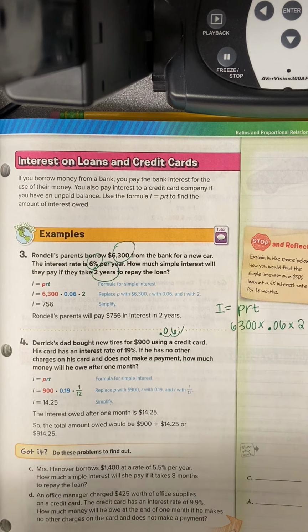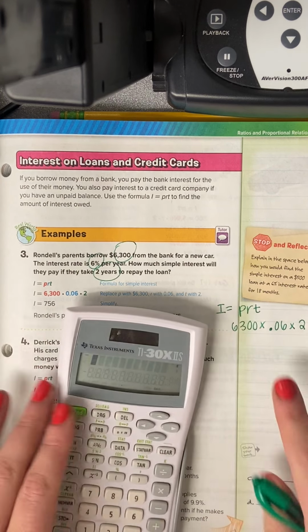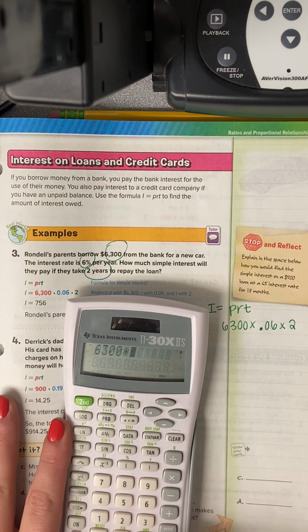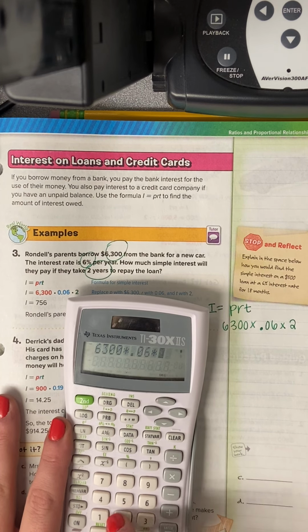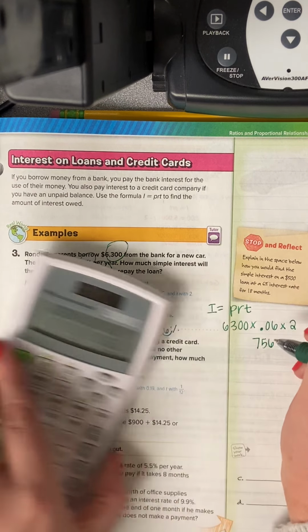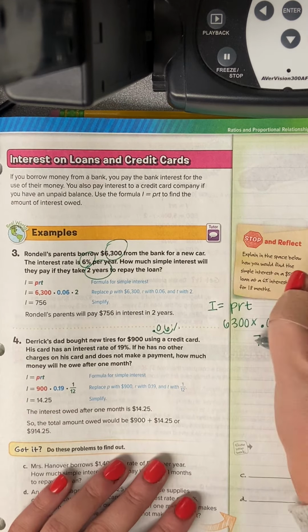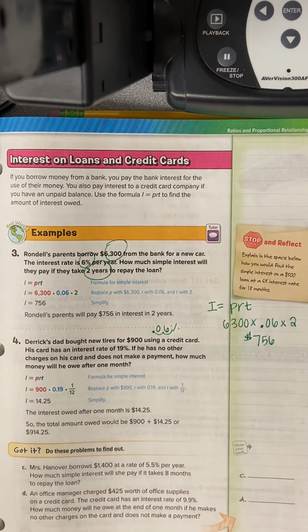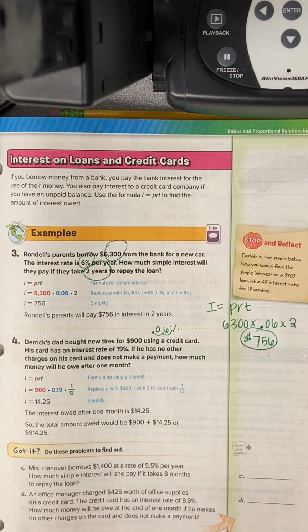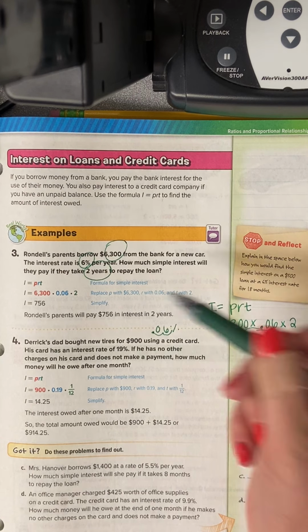So if I go through and multiply, double checking when I'm typing in my calculator is what I wrote down: 6,300 times 0.06 times 2, that would be 756. And what that means is that's going to be dollars. So how much interest will they pay if they take 2 years to repay the loan? Well, they have to pay an extra $756 just for borrowing that money.